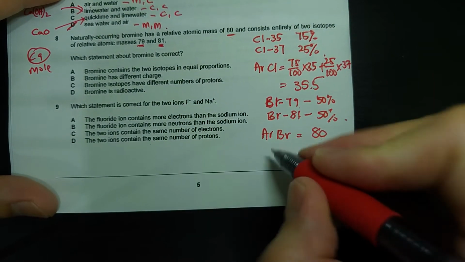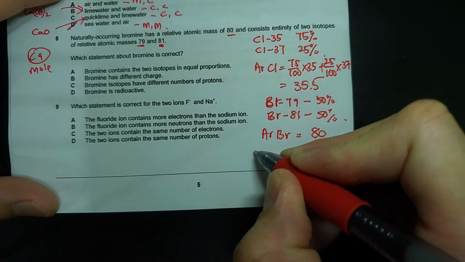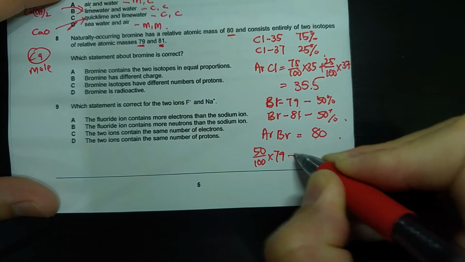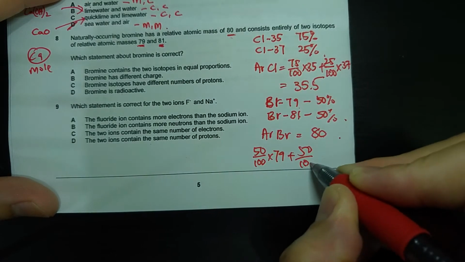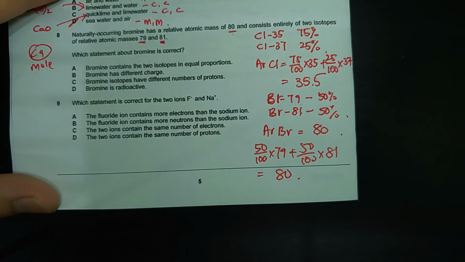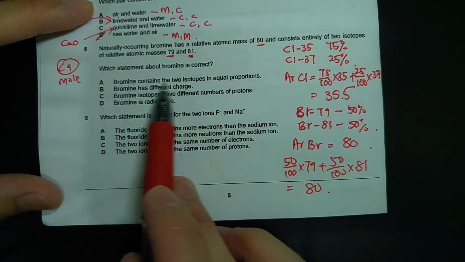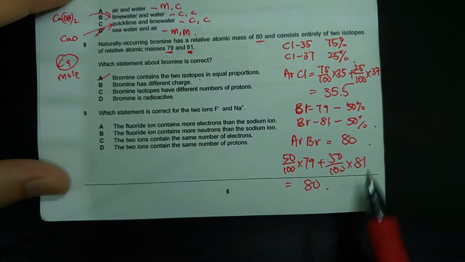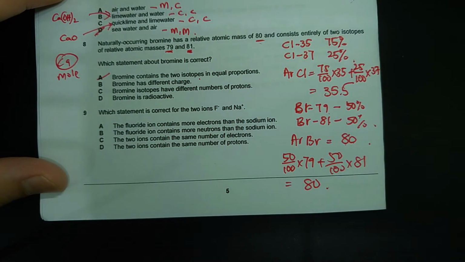If you don't believe me, you can actually work it out. 50 over 100 times 79 plus 50 over 100 times 81. If you work it out, the answer would be 80. So for this one, bromine contains the two isotopes in equal proportion. It's A. Equal proportion means 50-50.